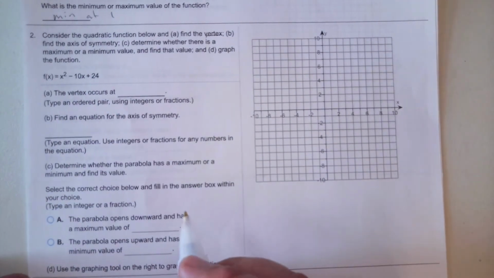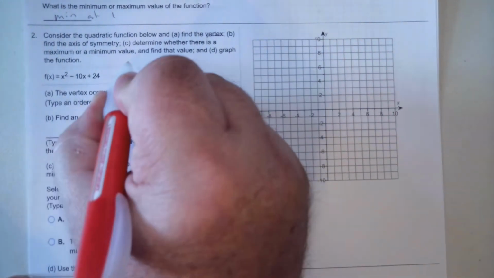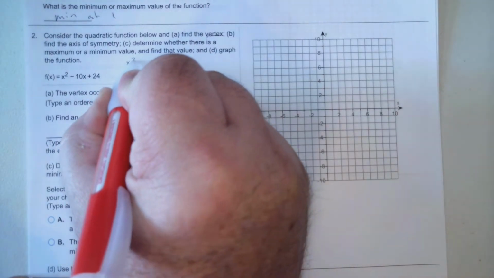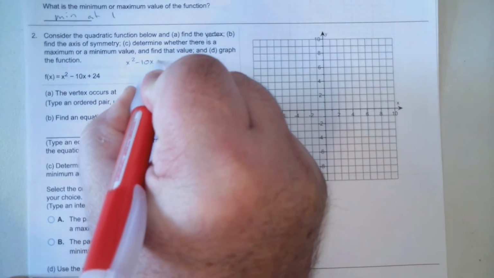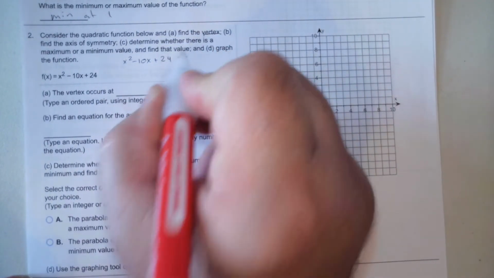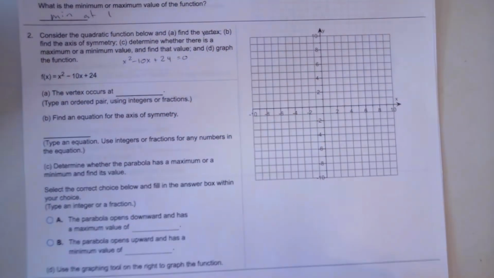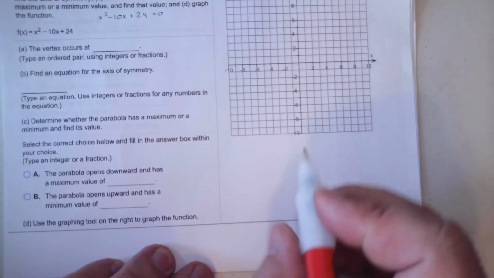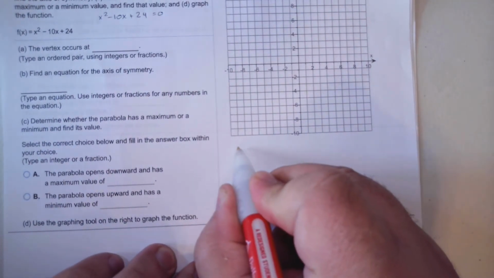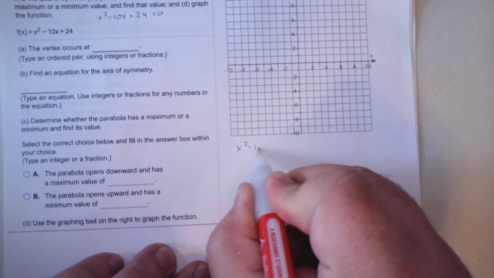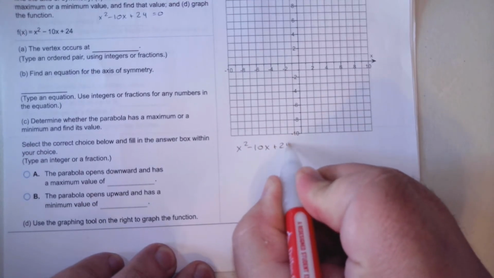Graph the function. Alright, so let's see here. We have x squared minus 10x plus 24, set equal to 0. And I'll put it down here so I don't have to waste time. So we have x squared minus 10x plus 24.